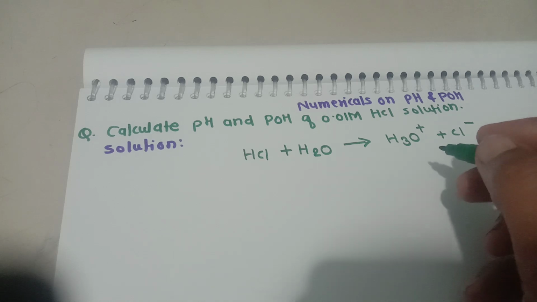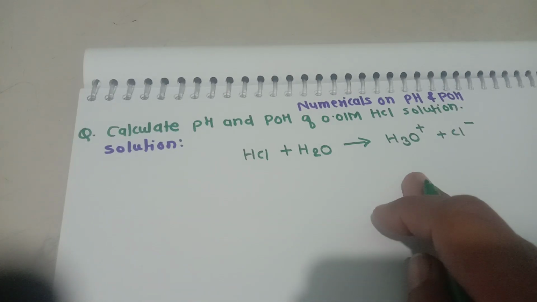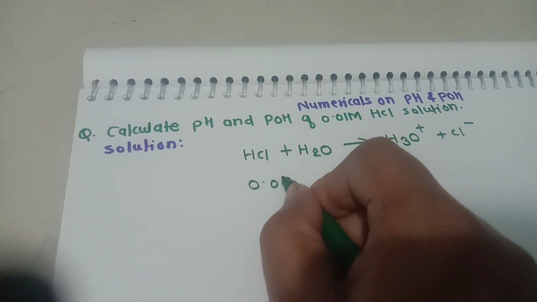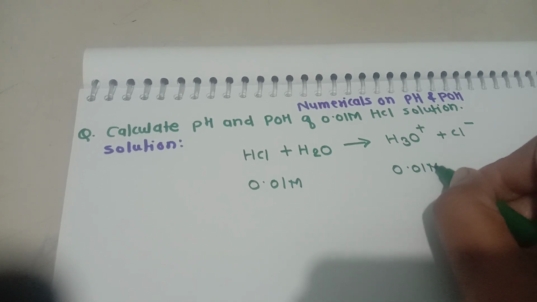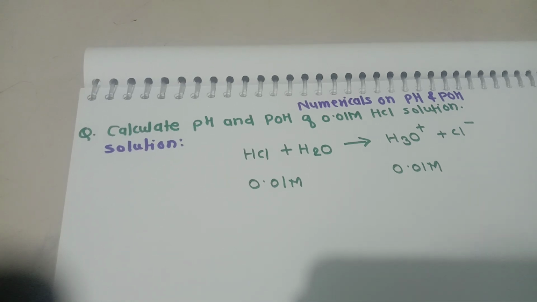Okay, so the concentration of HCl means the concentration of hydronium ion because it dissociates completely. Its concentration is 0.01 molar. So the concentration of H3O plus is also 0.01 molar. Similarly, concentration of Cl minus is also 0.01 molar.